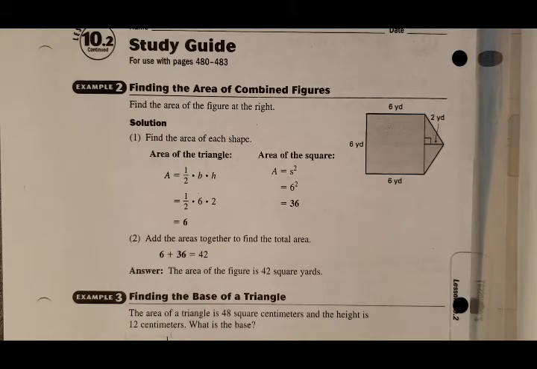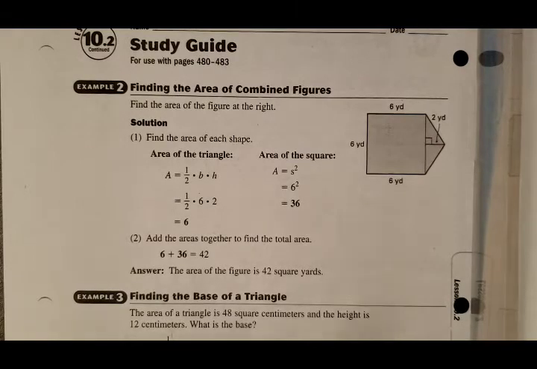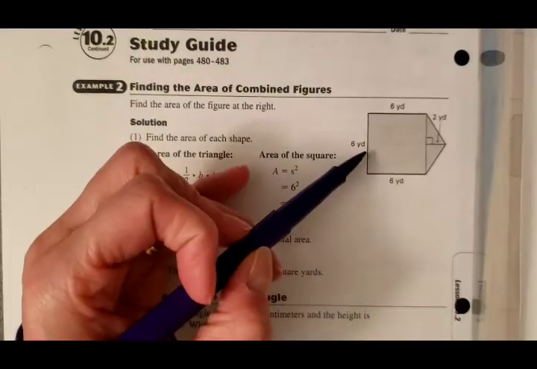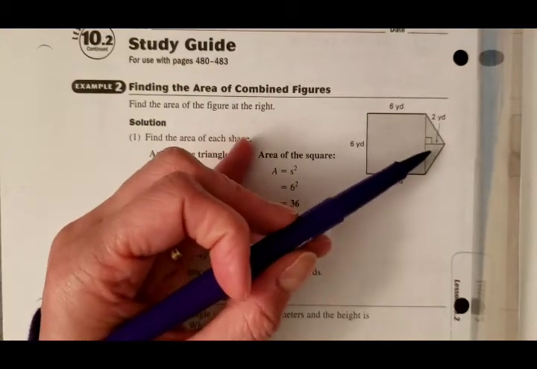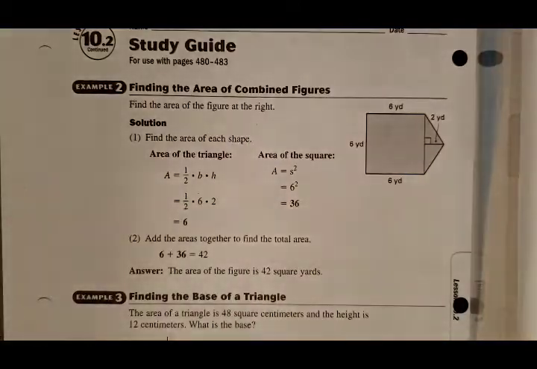This is the second part of it where we're going to focus on area of, how the book describes it, combined figures. So it's a shape that's made up of multiple shapes where we can find the area. Like this example here where you see we have a square and a triangle. But before we get started with that, let's just quickly refresh our memories on a couple of area formulas.